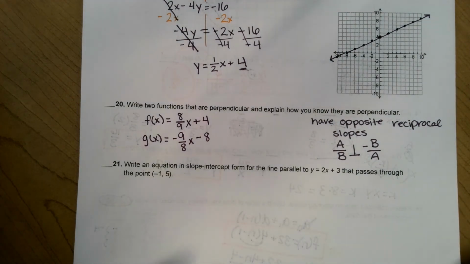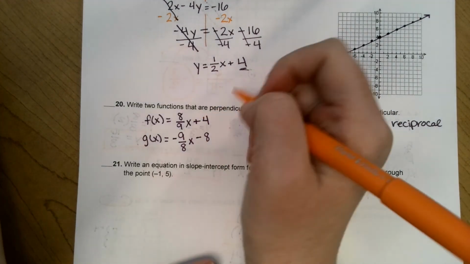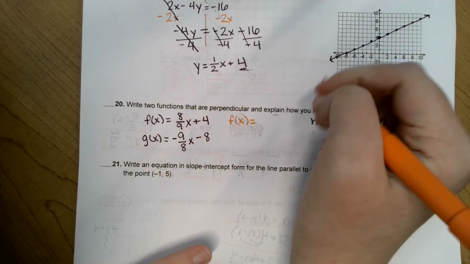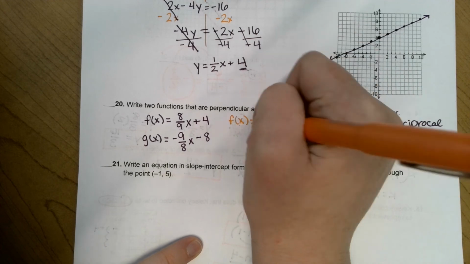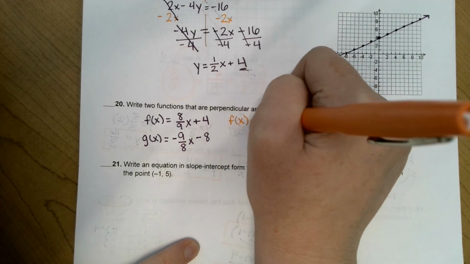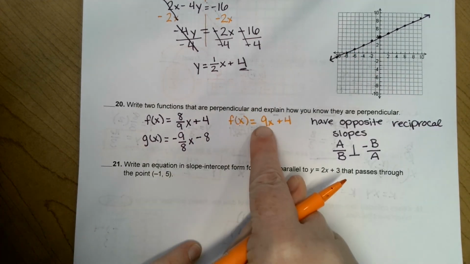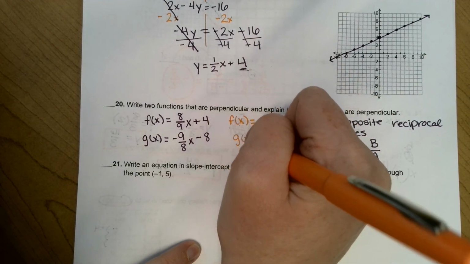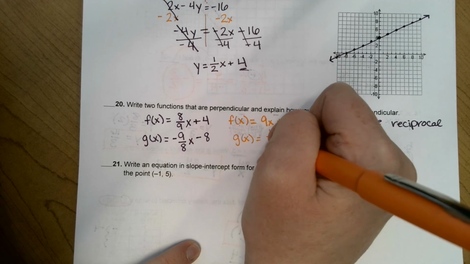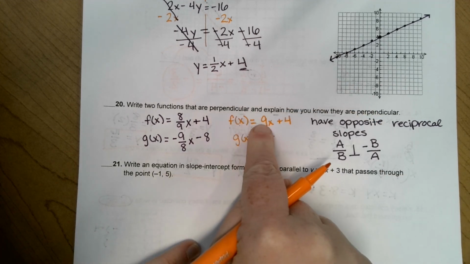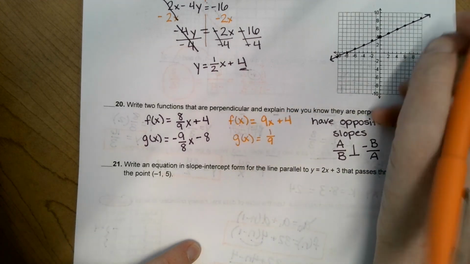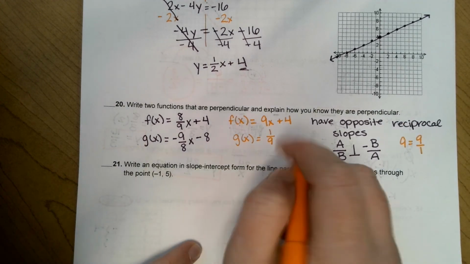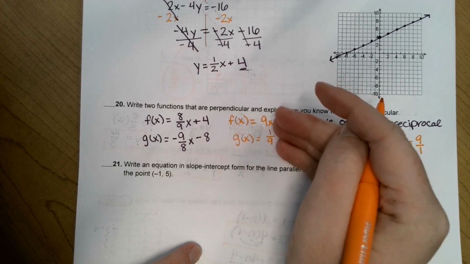All right, so just as a quick side note, what if you had picked a whole number and not a fraction? What if you had just picked 9x plus 4? So if I need the negative reciprocal of that, I would have 1 over 9. Because remember, 9 is the same thing as 9 over 1. So to get the reciprocal of it, I would do 1 over 9.